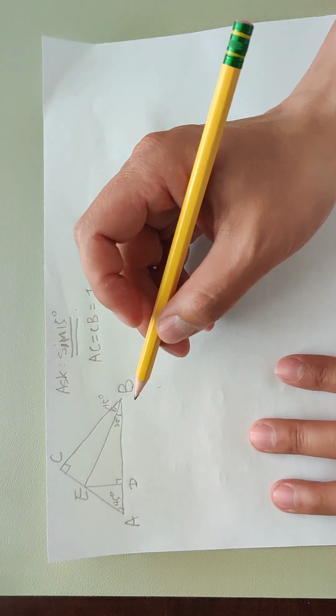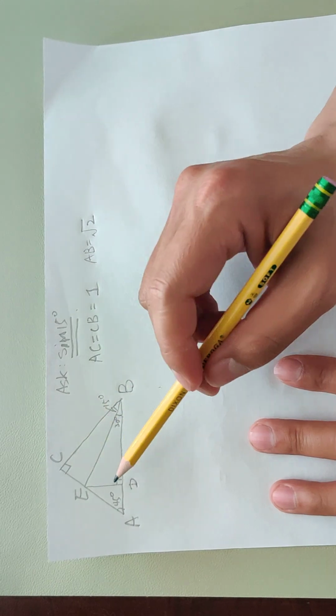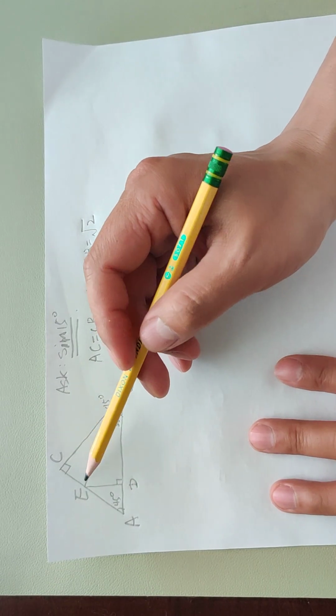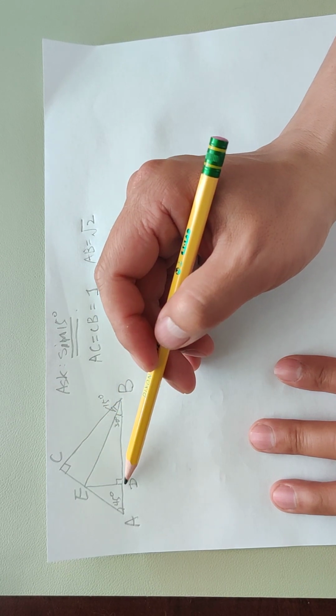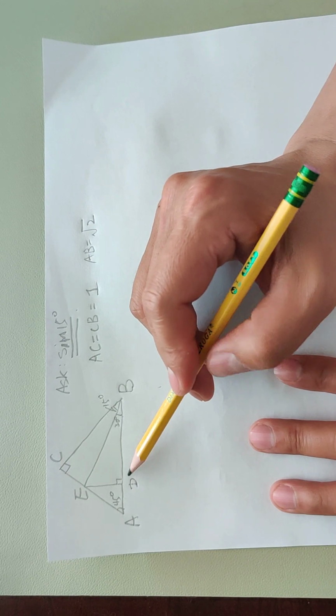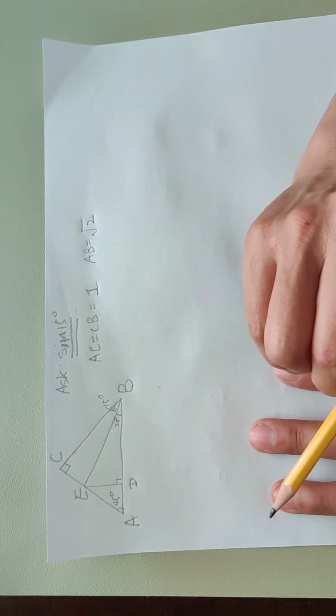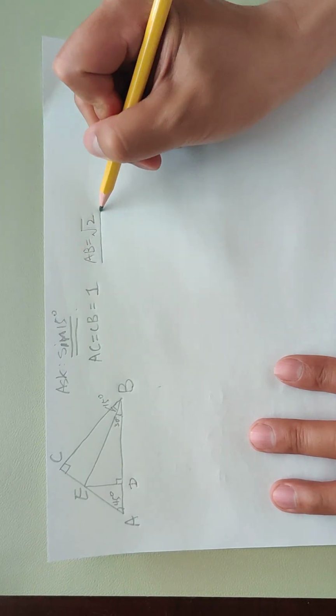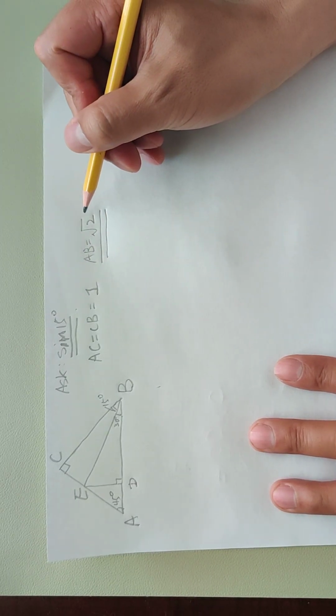Okay. And look at triangle AEB. We have ED here, and we have DB and AD here. Okay, so we already know AB is square root 2.